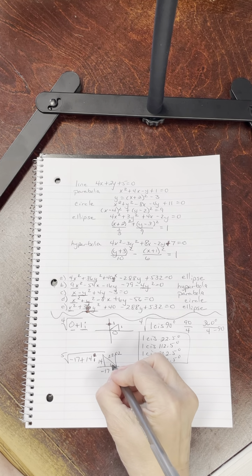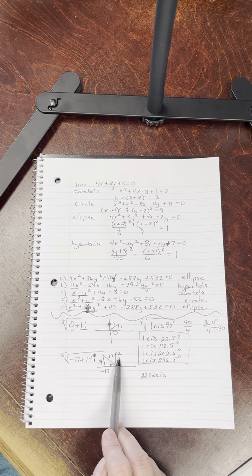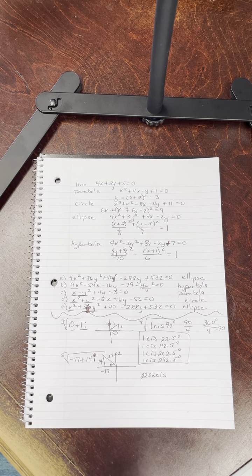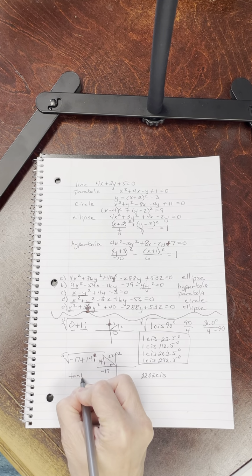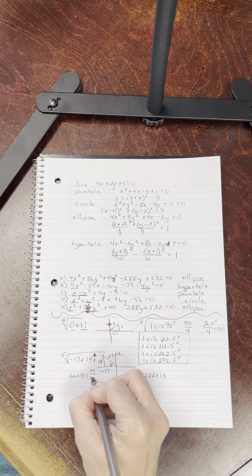Now I need the degree. So since I found this one and I might have rounded this decimal off, I'm going to stick to using the 14 and the 17. So the 14 is opposite the theta, the 17 is adjacent. So which word uses opposite and adjacent? Tangent. So we're going to do tangent of theta equals TOA, so 14 over the 17.